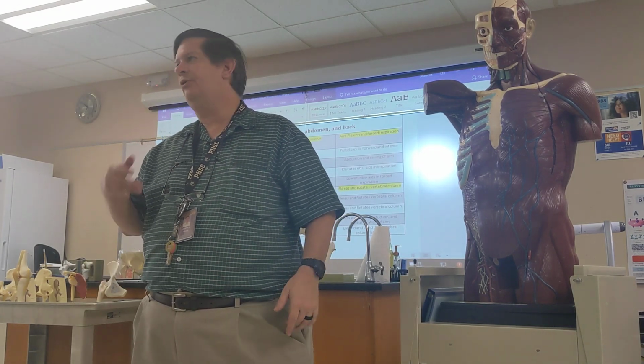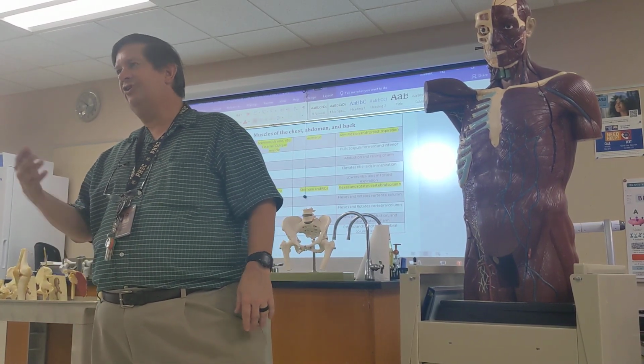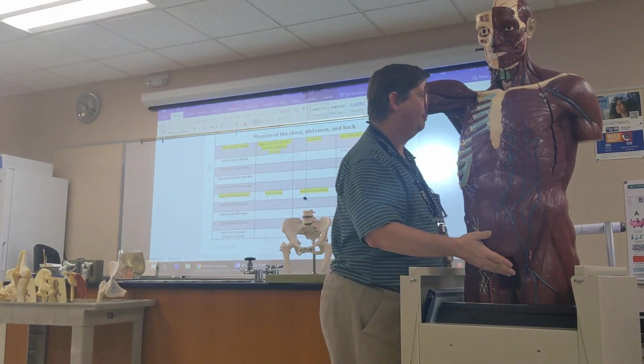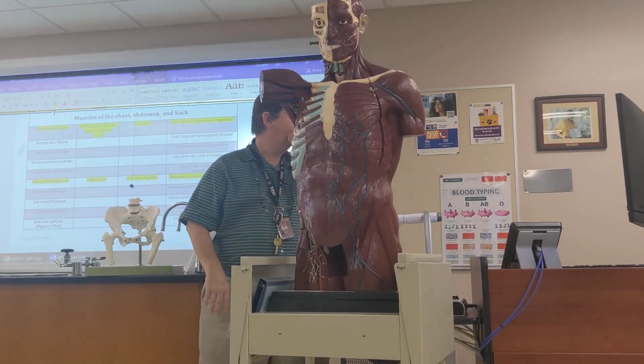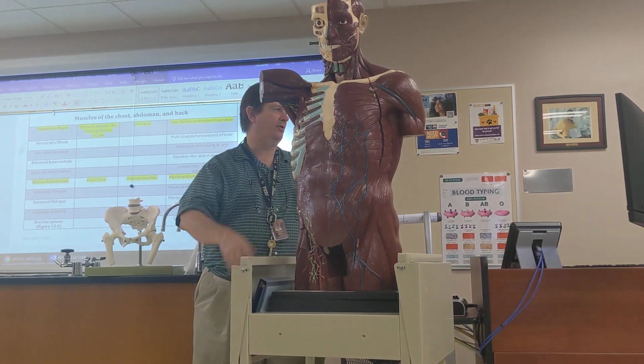You've heard me say it many times. Well, how do you get a six-pack? How do you work that? You do your crunches, you do your sit-ups. Does that make sense? Okay. So that's your rectus abdominis. Now, that one you need to know the origin and insertion, the pubic bone and the ribs.